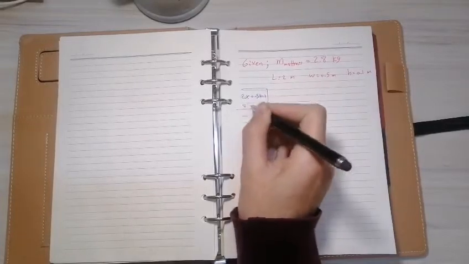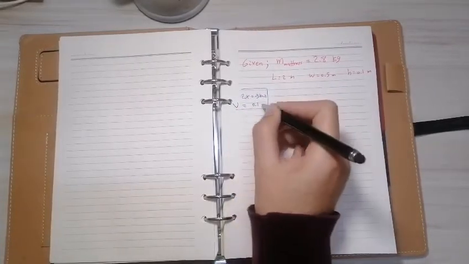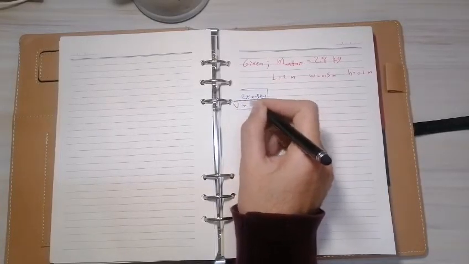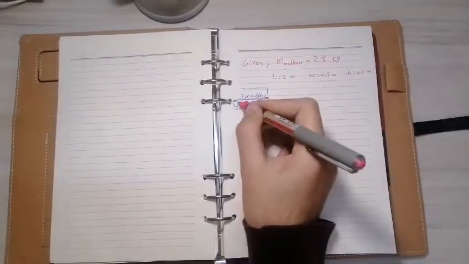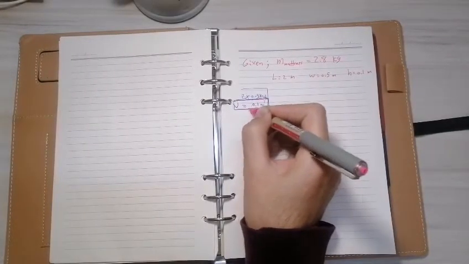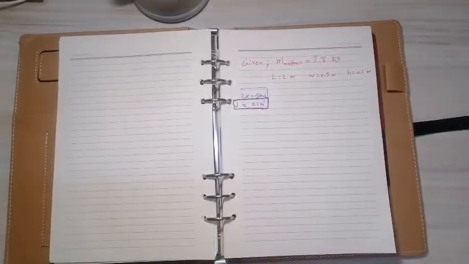The answer that I will get will be volume, and it is 0.1 cubic meter. This is my volume that I will use in this solution. All right, so let's start the question. These are the information that I have.